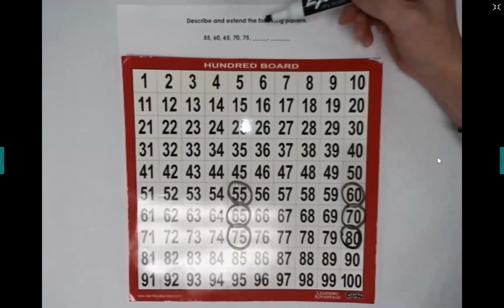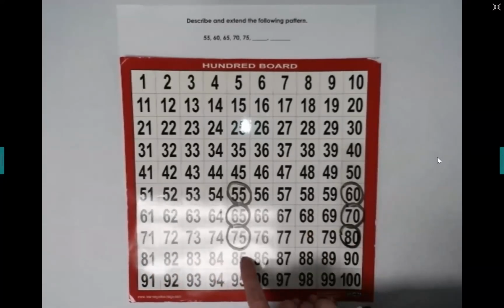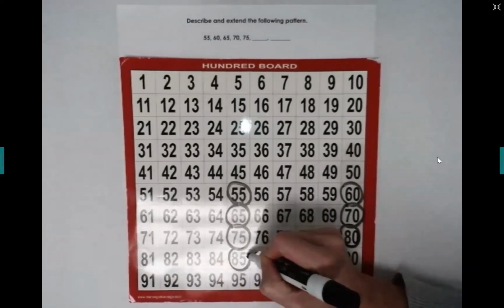So the next number would be 80. That would go here. And then I need to find one more term. So I'm going to count on 5 one more time. 1, 2, 3, 4, 5. So that next number would be 85.